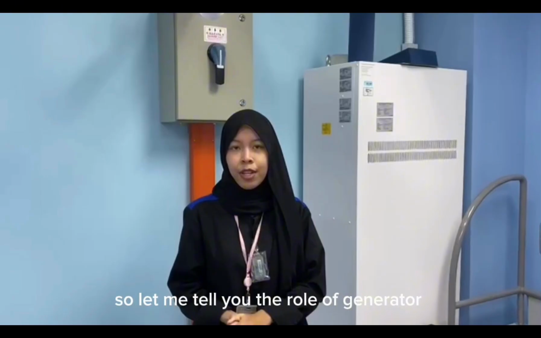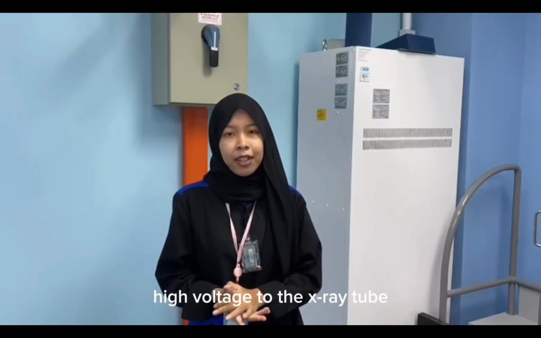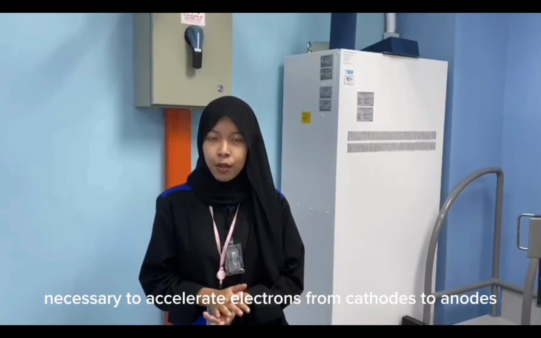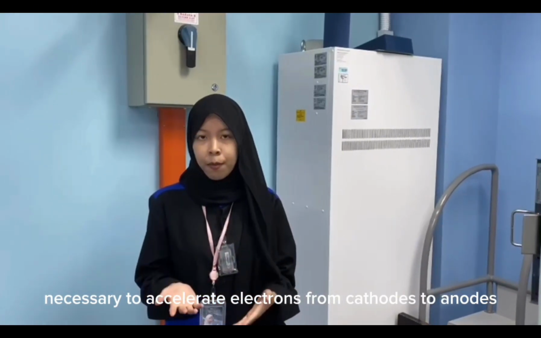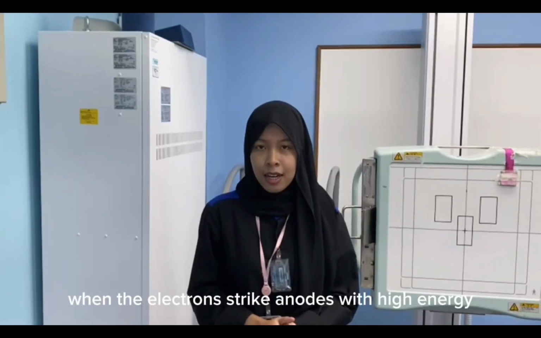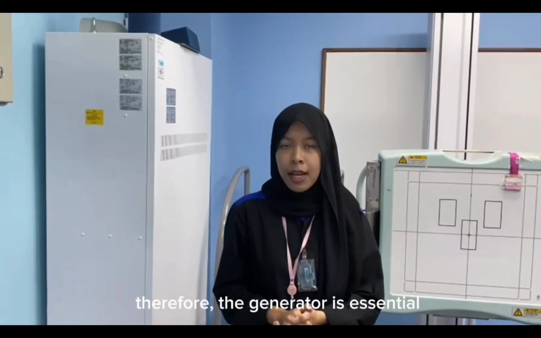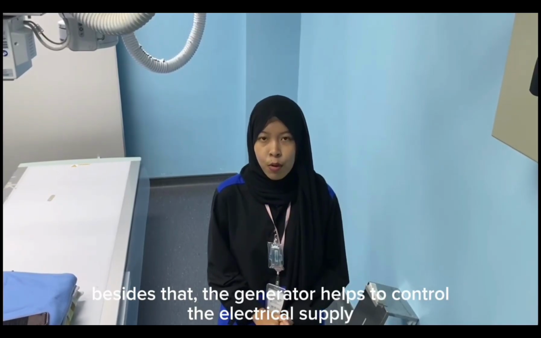So, let me tell you the role of the generator. The main role of the generator is to provide high voltage to the X-ray tube. This high voltage is necessary to accelerate electrons from cathode to anode inside the X-ray tube. When the electrons hit the anode with high energy, X-rays are produced. Therefore, the generator is essential for the production of X-rays. Besides that, the generator helps to control the electrical supply and provide consistent X-ray output.